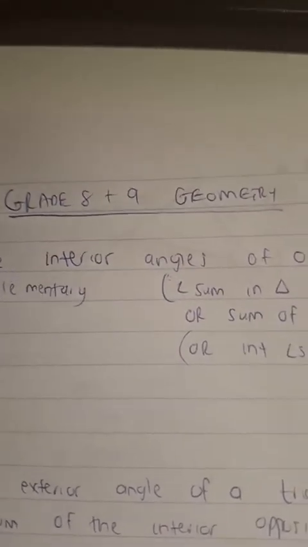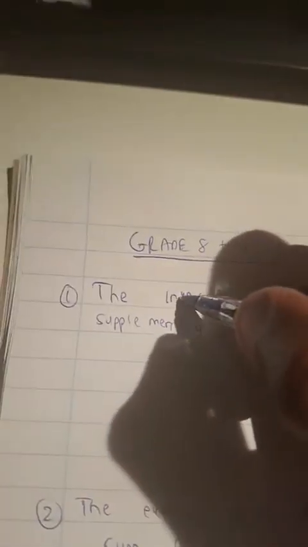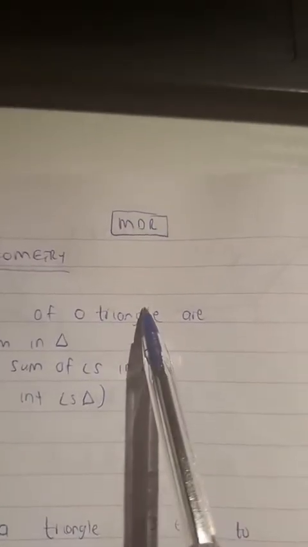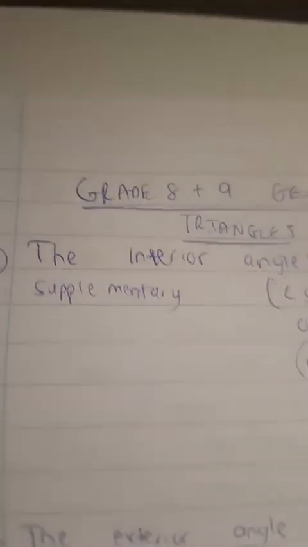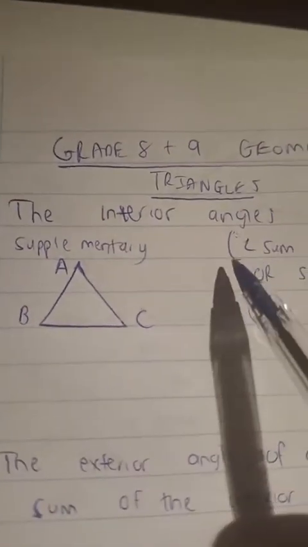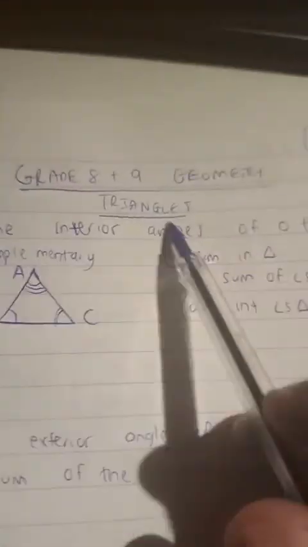I'm not going to remove this document because what I've done is I've looked at the first 6 statements under triangles, and now I'm going to unpack them so that we understand the meaning, the diagram, and the reason.